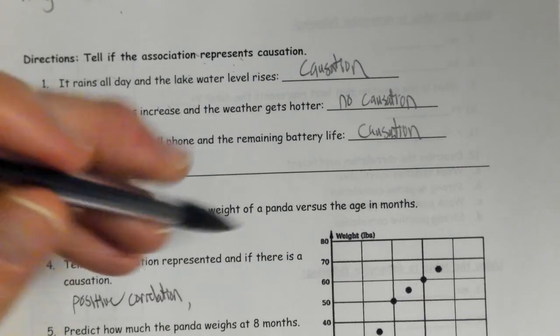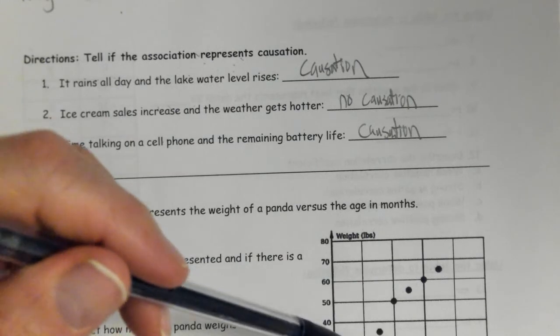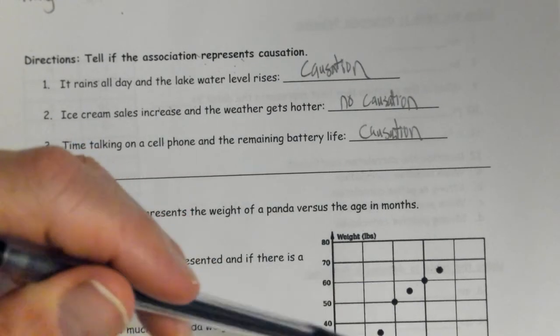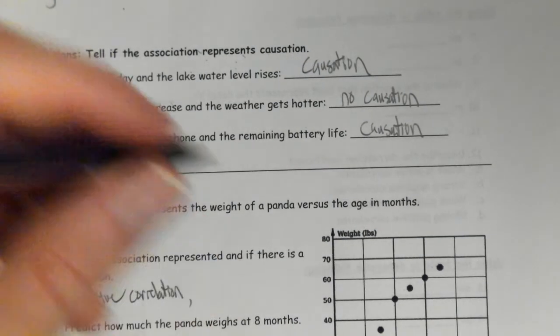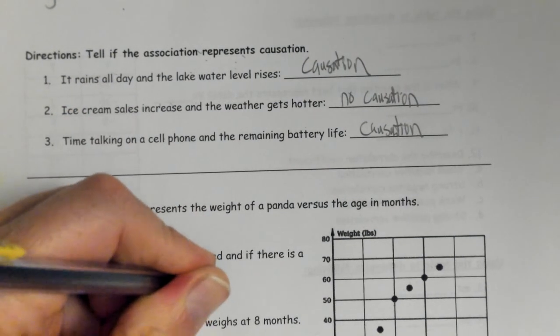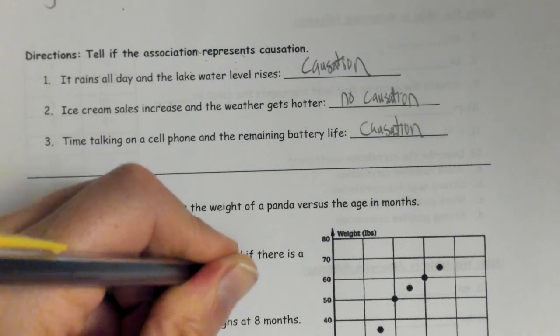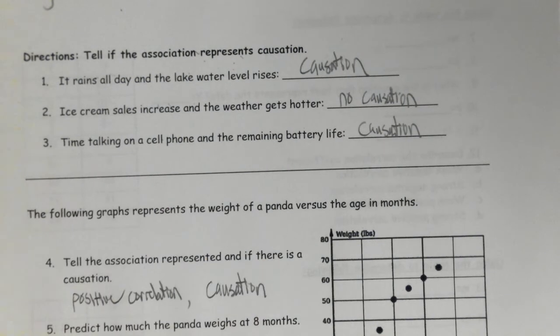Okay, and is there any causation here? All right, so the older the panda gets, the more weight it's going to put on because the bigger it's going to be. So there is causation. Okay, so there is causation represented here.